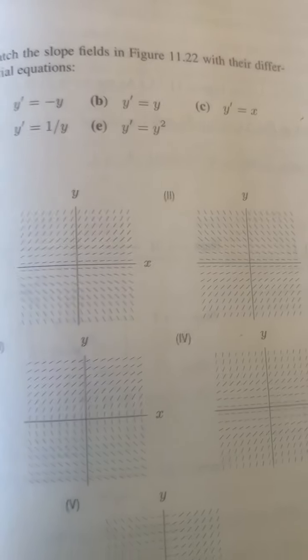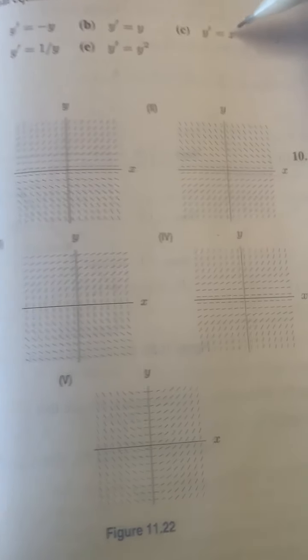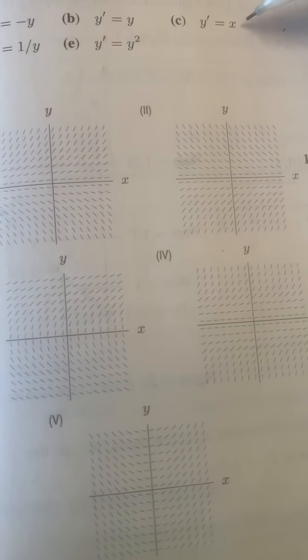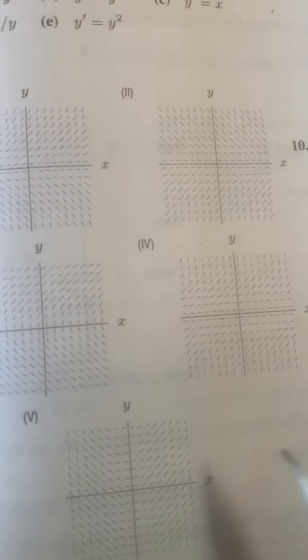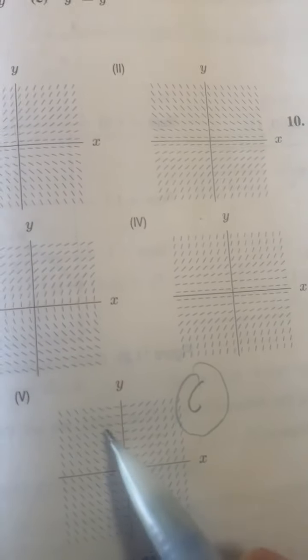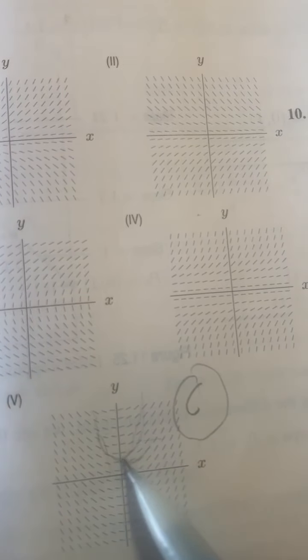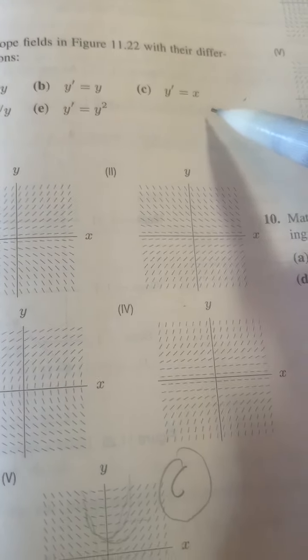Number 8 says let's match these up. So we've got a bunch of equations. The first thing I notice is there's only one equation that has only an x in it. Since only x matters here, that means the y's won't, which means this will be the only picture that has the same slopes along vertical lines. So this answer here is C. Also, if I drew solution curves, they would look like parabolas, which seems to make sense since the antiderivative of this would be 1/2 x squared.